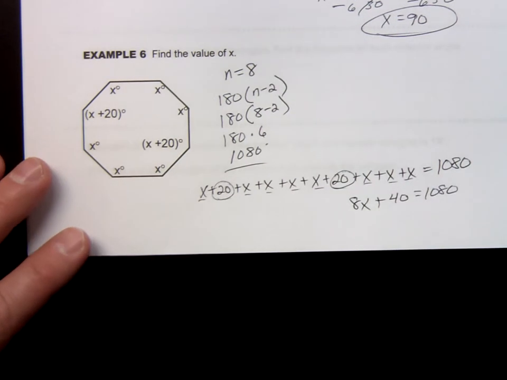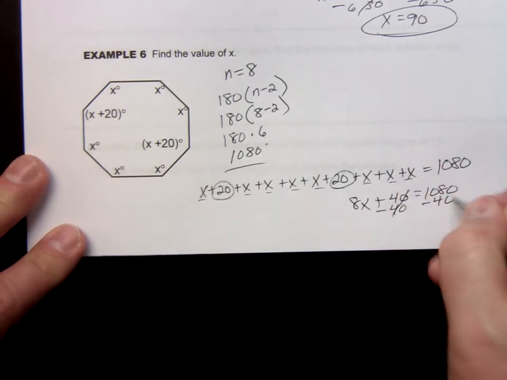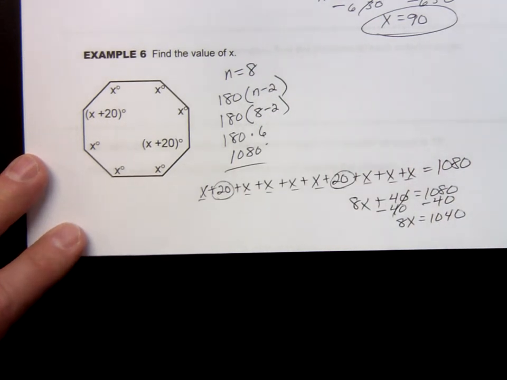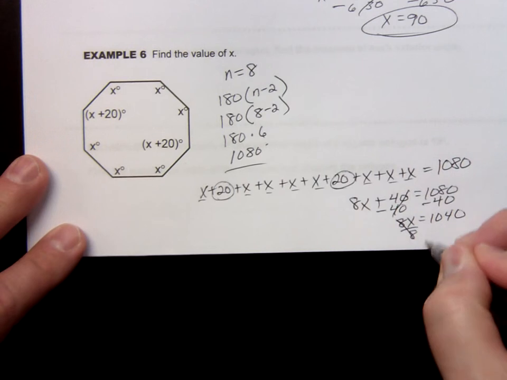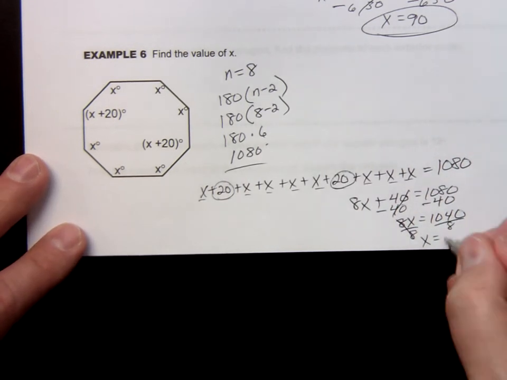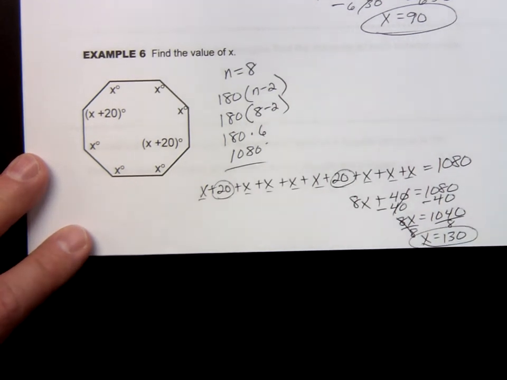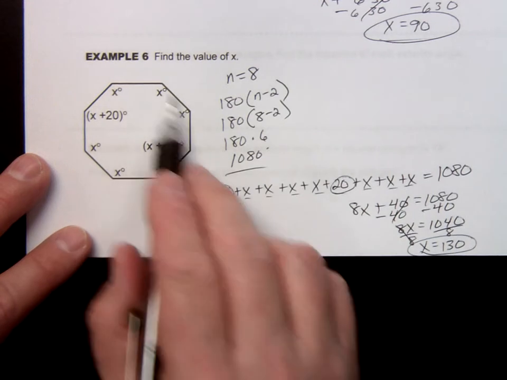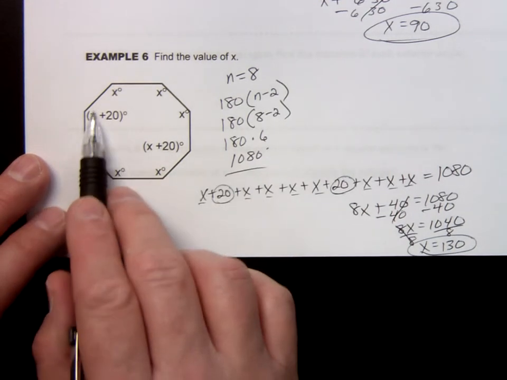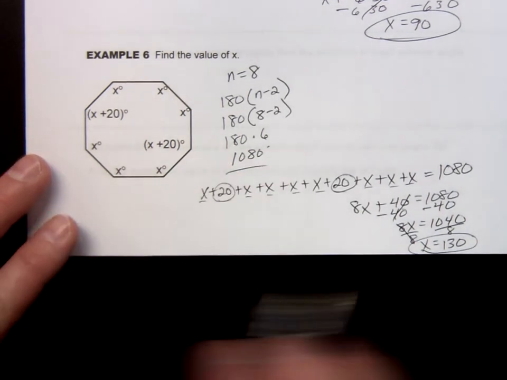And then we want to solve. We want to get x by itself, so I'm going to subtract 40. And then x is being multiplied by 8, so we divide by 8. And 1,040 divided by 8 is 130. So x is 130. So each of these angles is 130 degrees, and then 130 plus 20, these two angles would each be 150 degrees. But again, the directions just said find the value of x, so we're done right there.